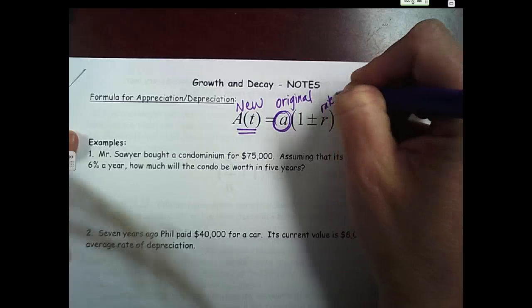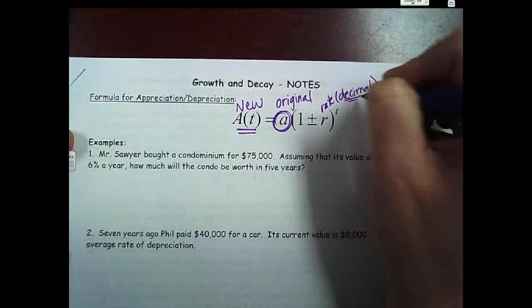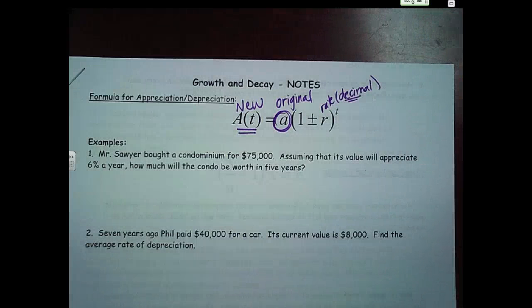And in the formula, you have to put it in decimal form, guys. That's important. In the formula, you have to convert the rate to a decimal, which means you move the decimal place 2 times to the left. Okay? And then obviously, what's t? Time. Now, when you solve for time, what are you going to have to use?